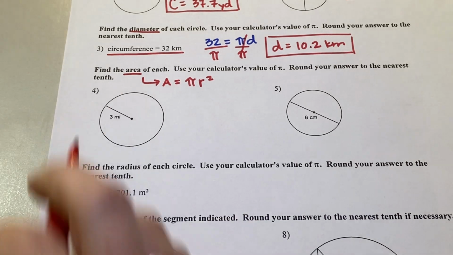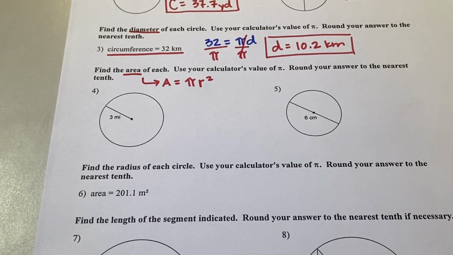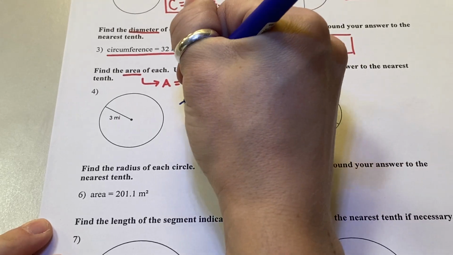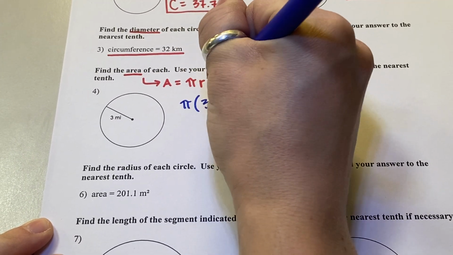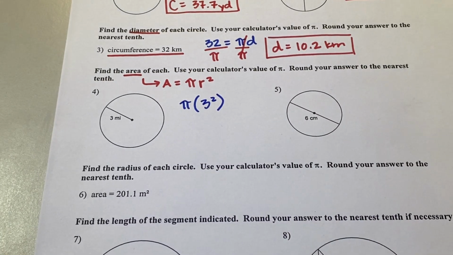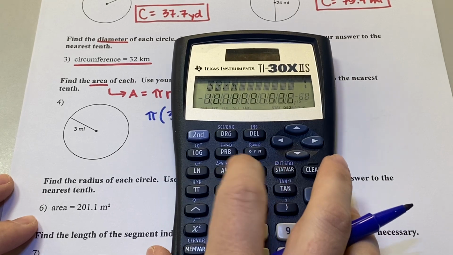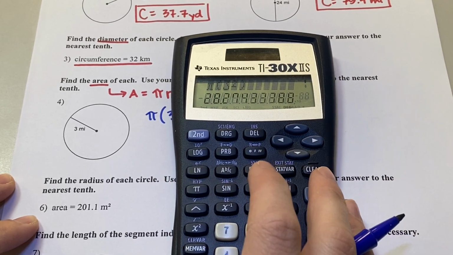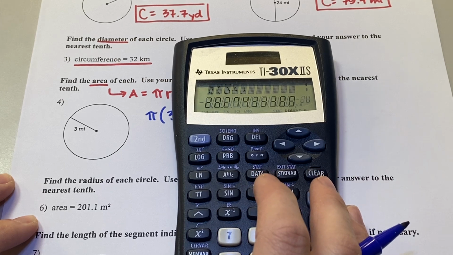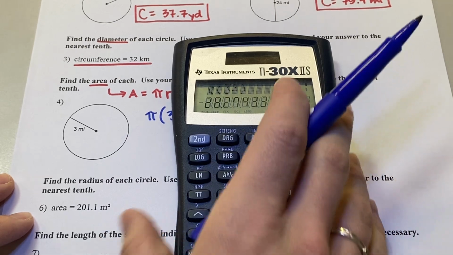Okay, for number 4 though, what is it giving us? Radius or diameter? Radius. Okay, that's super nice. So we have pi times my radius, which is 3 squared. Punch that in your calculator. Pi times 3 squared. And what do we get? Help me round this to one decimal place. 28.3. Nice. The 7 bumps the 2 up to a 3.